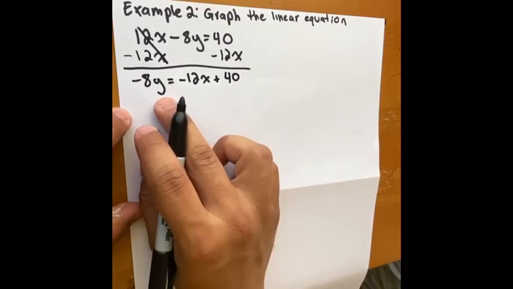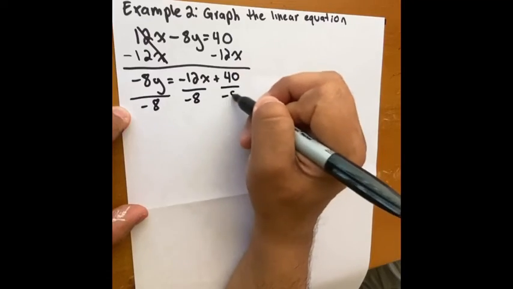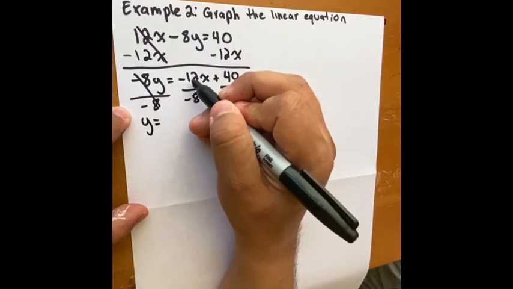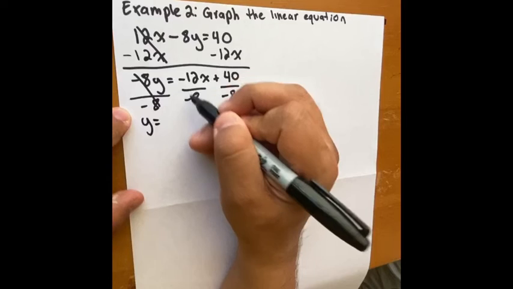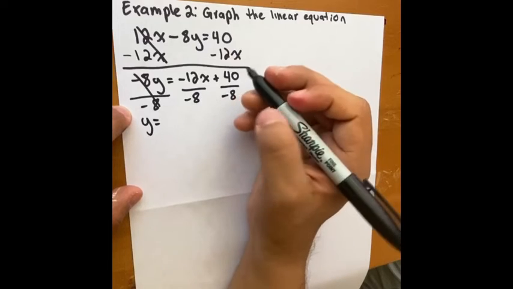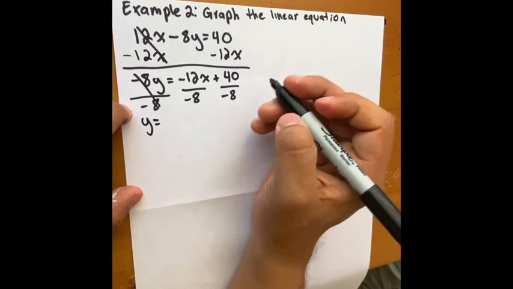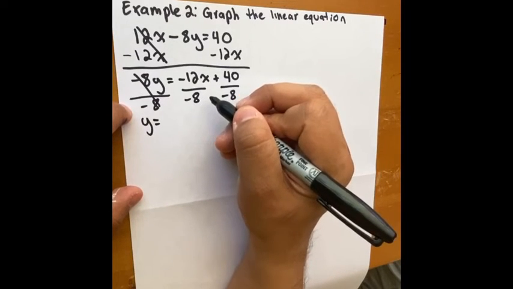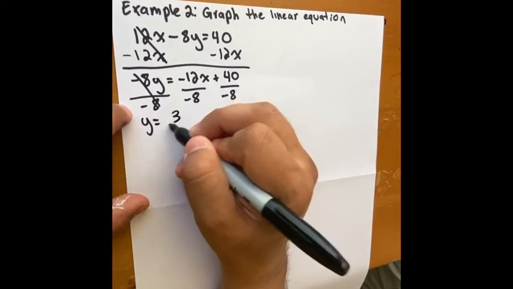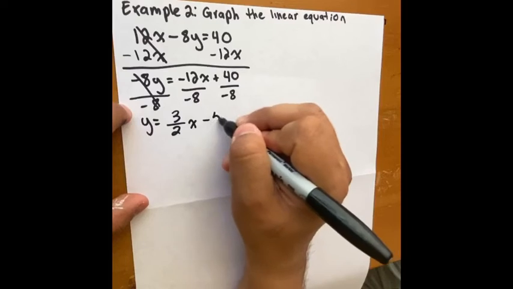The y value isn't by itself yet, so I want to divide each term by negative 8. Here the negative 8 cancels, and I get y equals negative 12 divided by negative 8. Well, a negative divided by a negative is a positive, so I'm left with 12 over 8. 12 and 8 are both divisible by 4, so 12 divided by 4 is 3, and 8 divided by 4 is 2. So I'm left with 3 over 2x. 40 divided by negative 8 is negative 5.